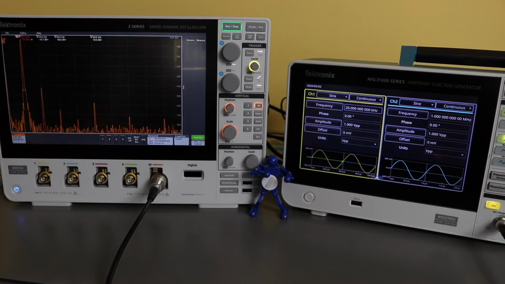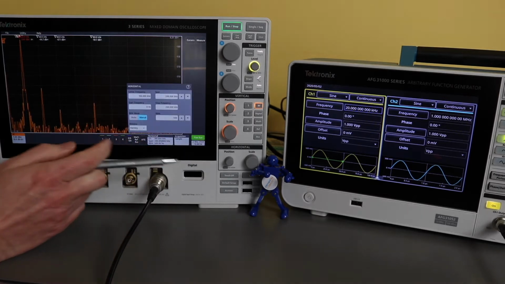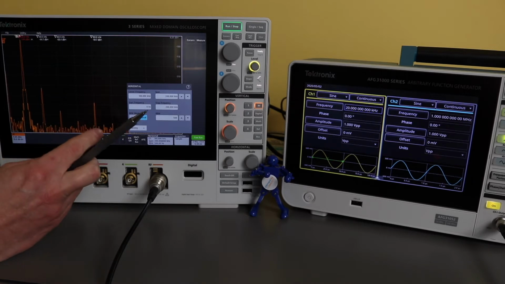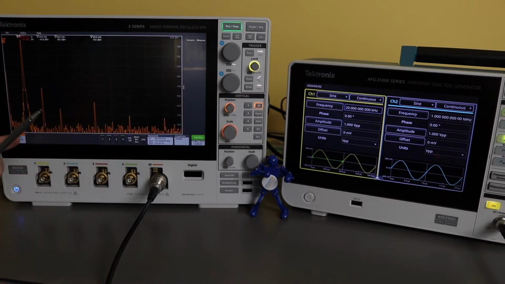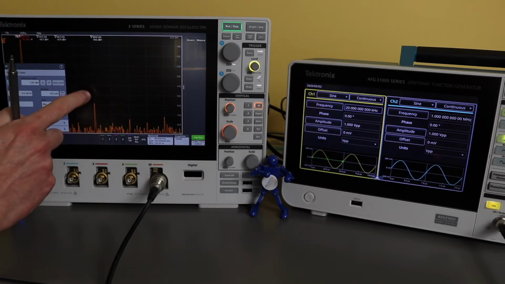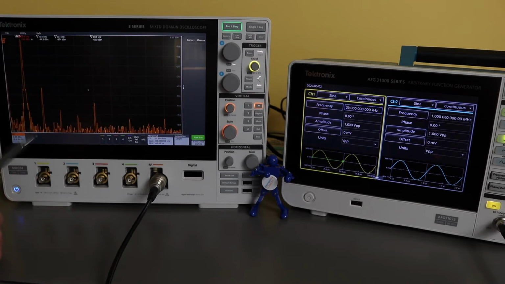So I don't actually have all the recommended settings for this test, but I do have center frequency, span, and bandwidth. They are all set as per the recommendation from Tektronix. I can't get the reference level. The reference level is recommended for 8 dBm. I can only get 10 or 5 on this, so I'm stuck with that, but it shouldn't make too much of a difference. So the measurement is made up to the 7th harmonic of the 20 kHz fundamental. So that's taking me up to 140 kHz.